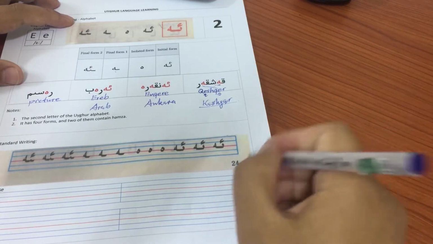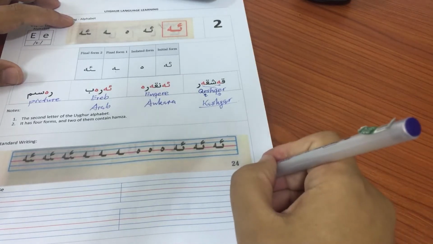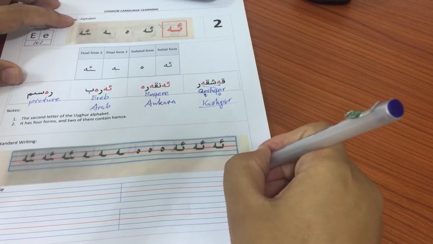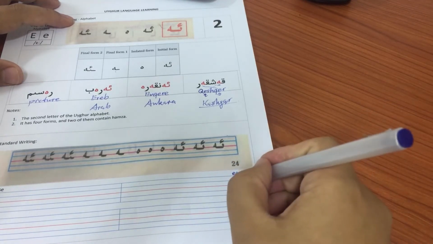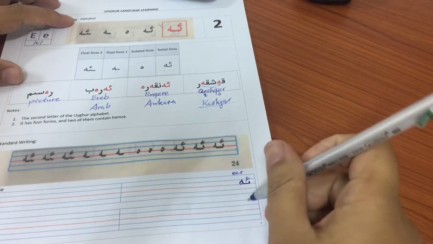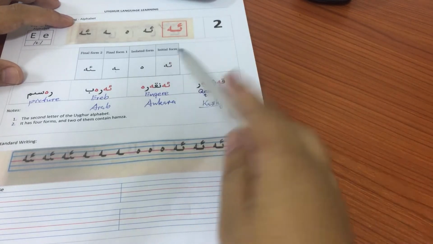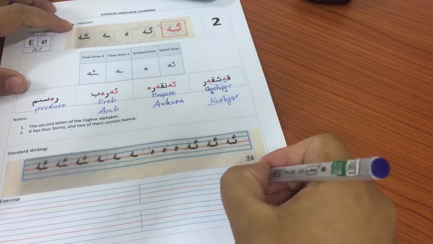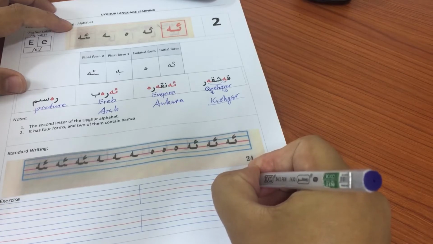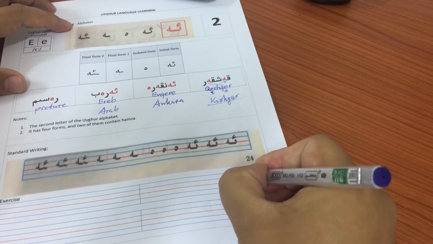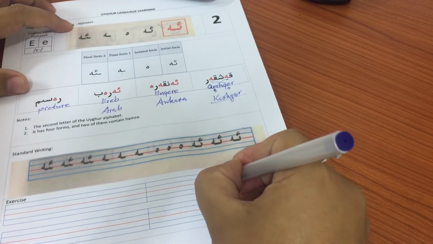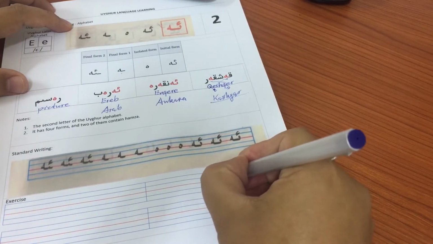We can also call it the ear of this letter. It looks like ears, right? And after that we put the hamza on top of it. It will become the initial form. Let's do this a few times, like this. After that we put the circle, initial form.